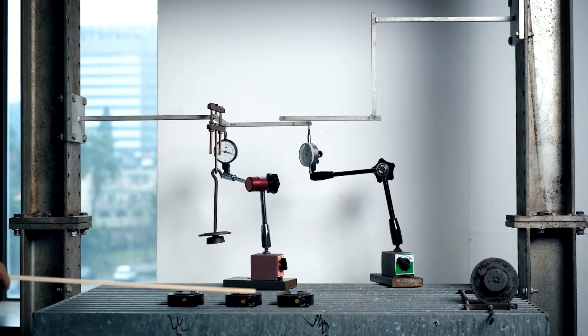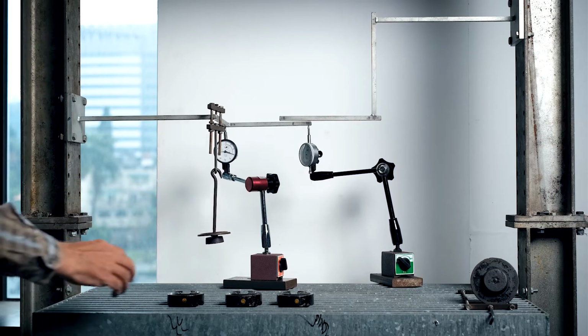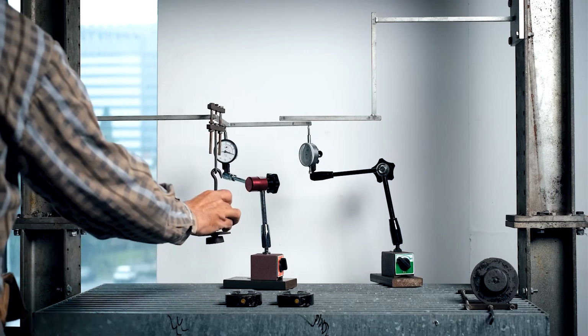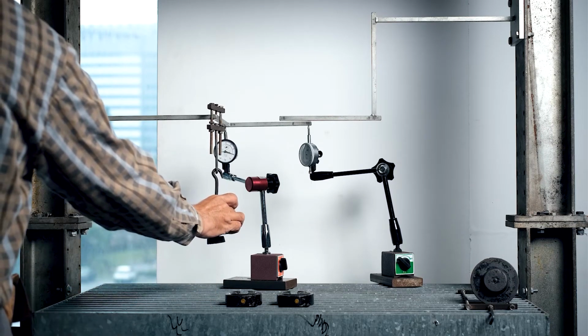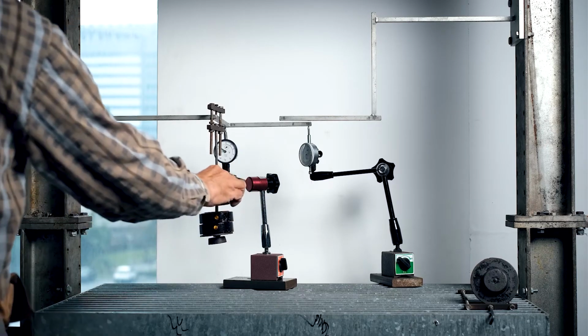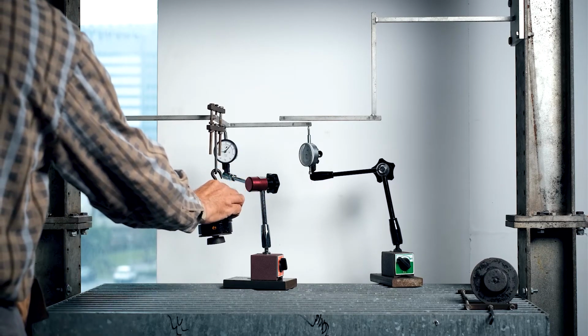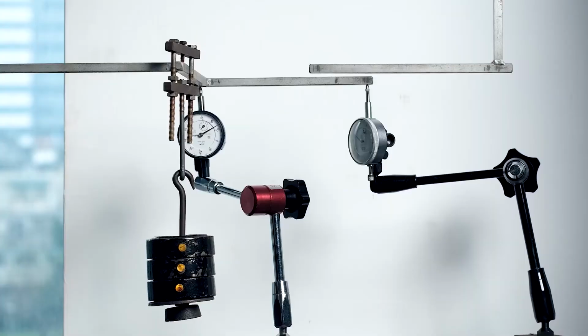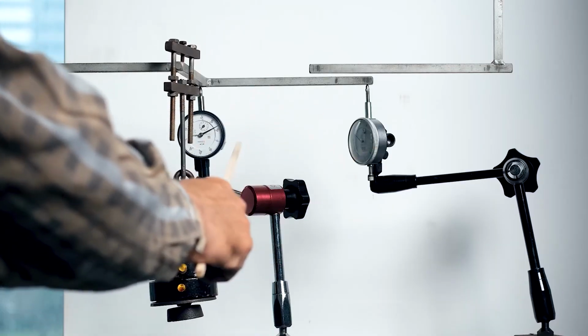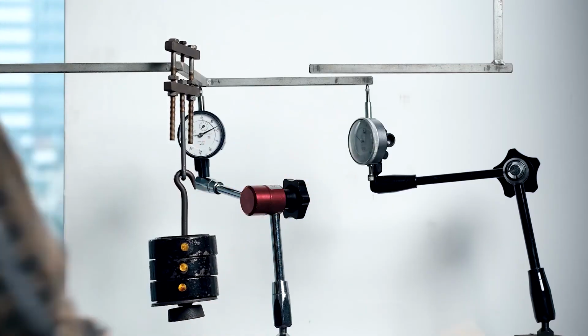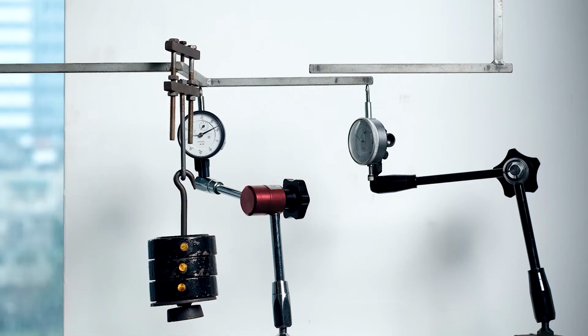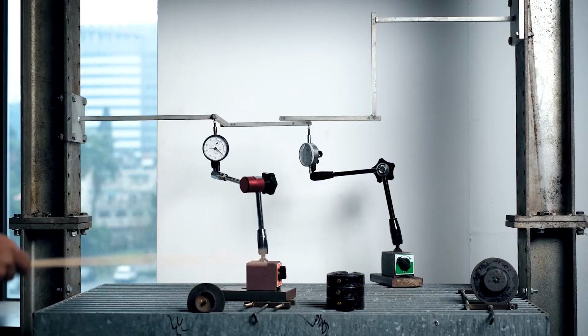Repeat the same process as before. Add a 500-gram weight onto the weight tray. Keep adding till the total weight is 1,500 grams. Note the readings on the displacement transducer after adding each weight. When finished, unload the weights.